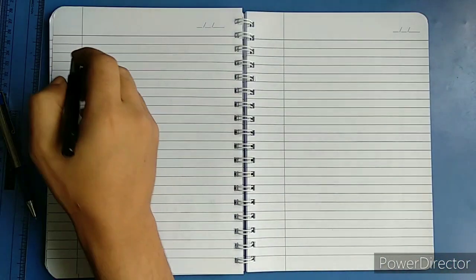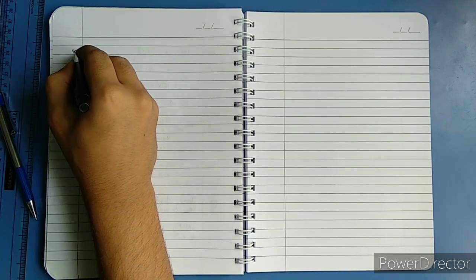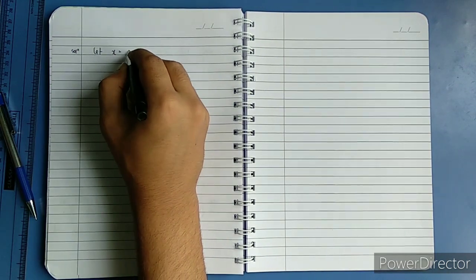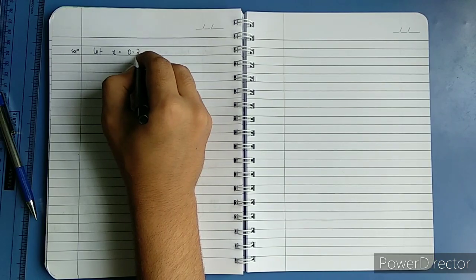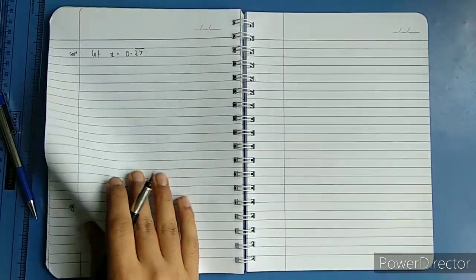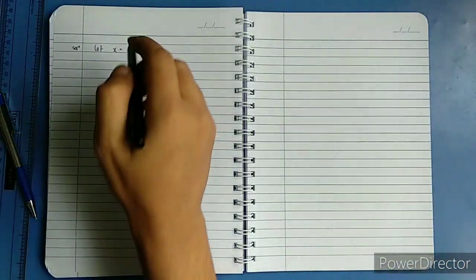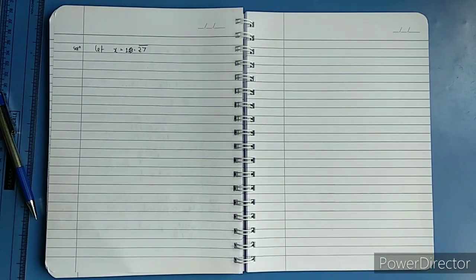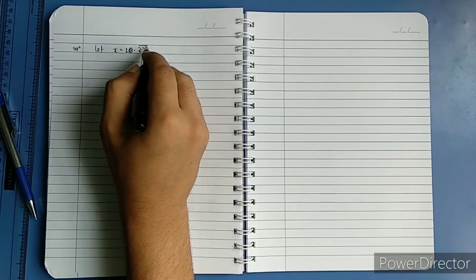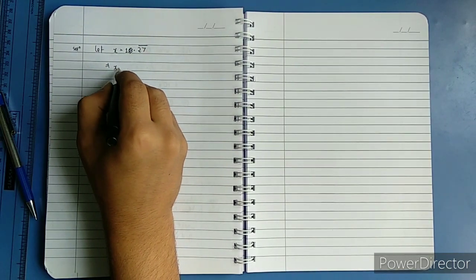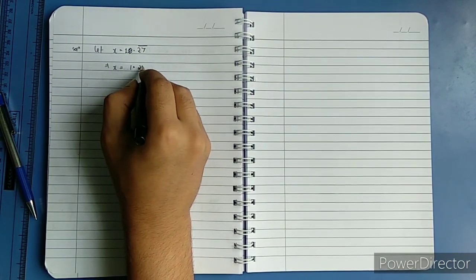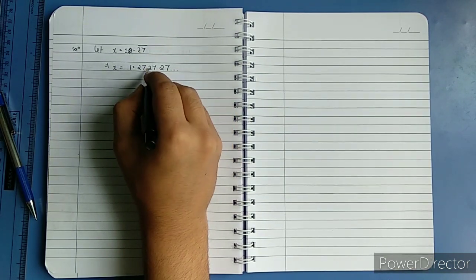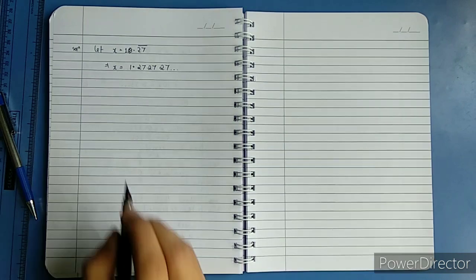So, solution. We have x as 1.27 recurring. So 27 is repeating. This means x will be equal to 1.272727... We'll at least repeat them 3 times.